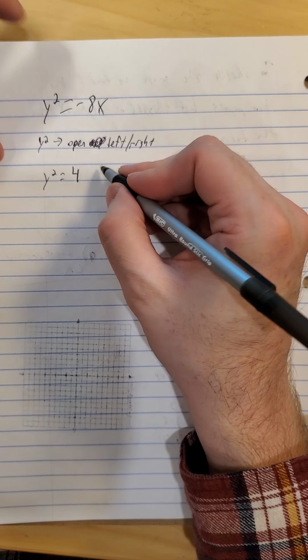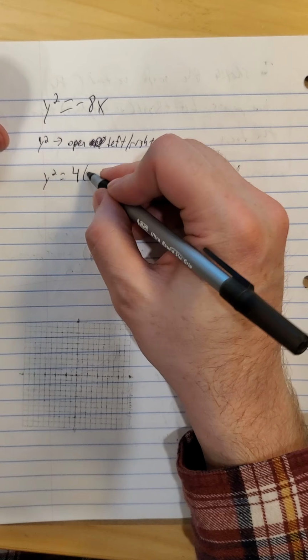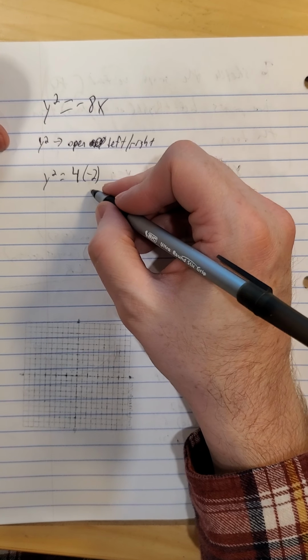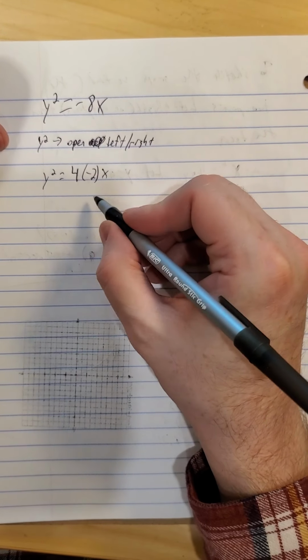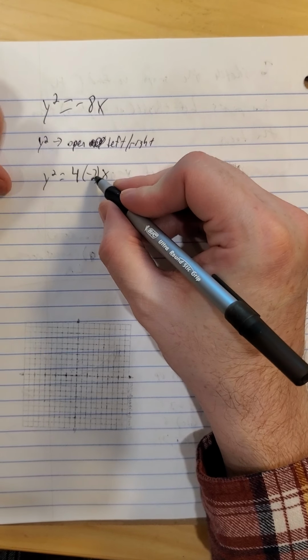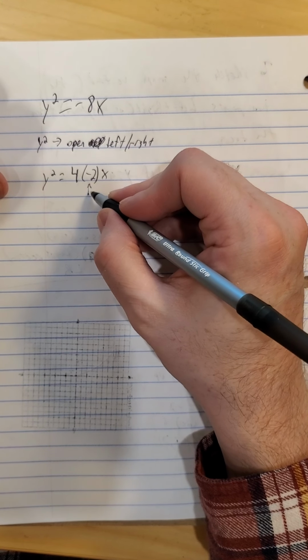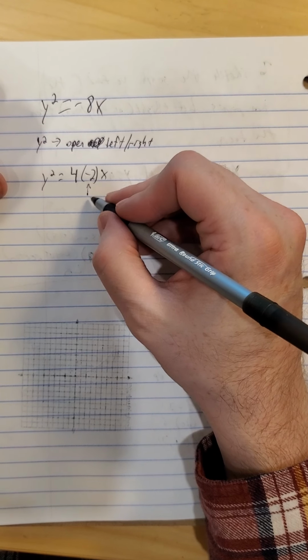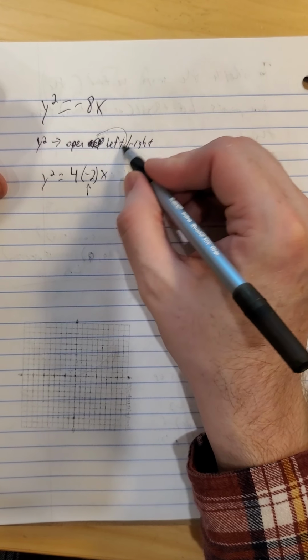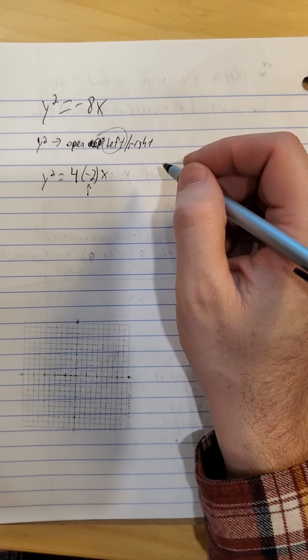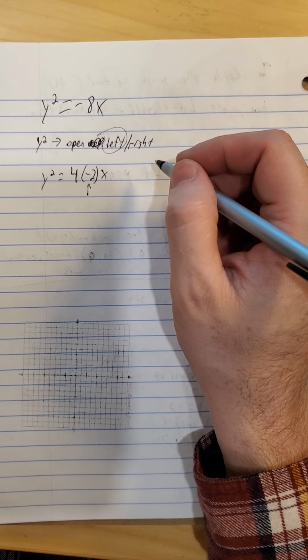Again, I want to take a factor of 4. So that would leave my a at a negative 2. The negative direction indicated by the a value being negative tells me that this is going to open left instead of right.